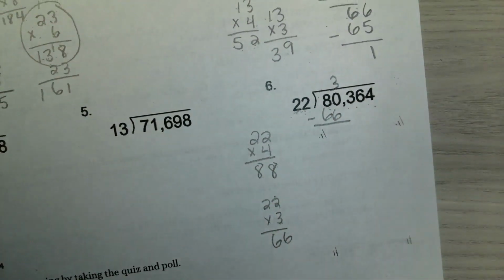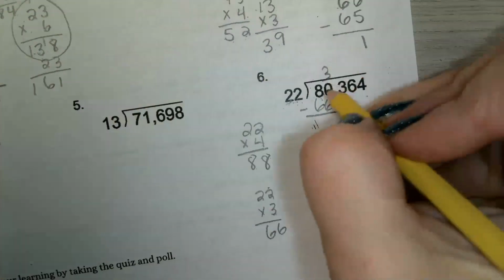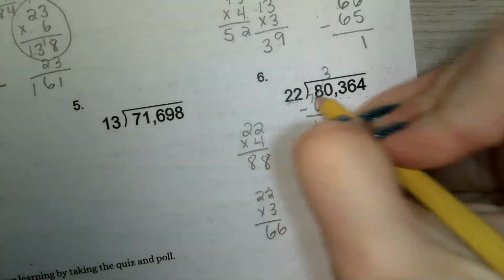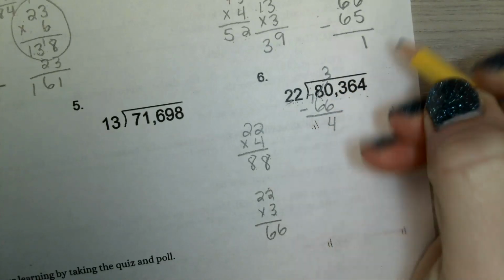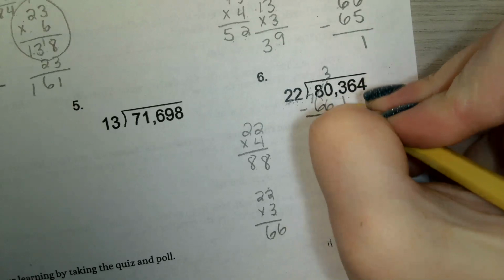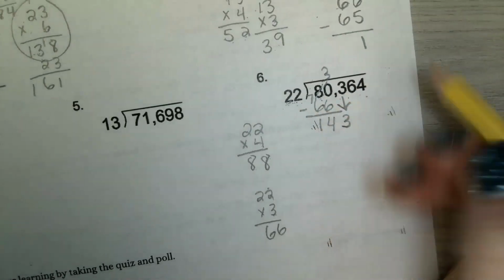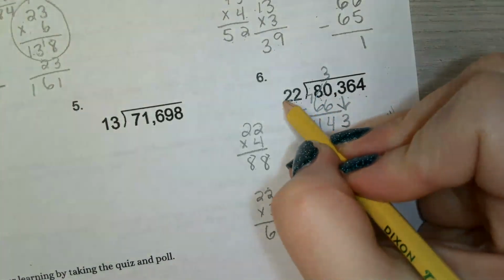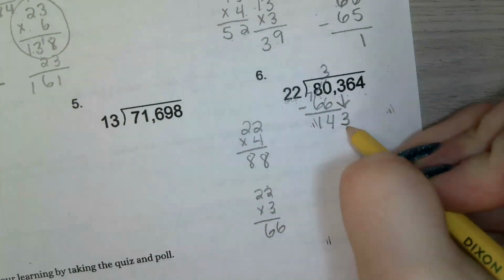Now I need to subtract 66 from 80. So I could just do that the long way, making that a 7, making that a 10. 10 minus 6 is 4. 7 minus 6 is 1. And now I need to drop down the next digit, which is in the hundredths place. So now I need to figure out how many times does 22 go into 143.